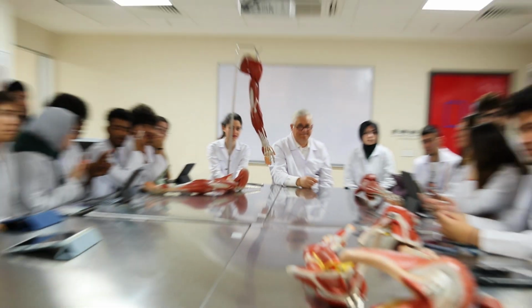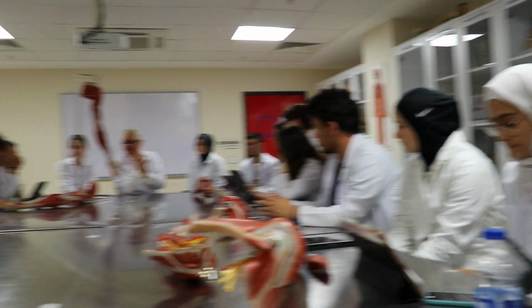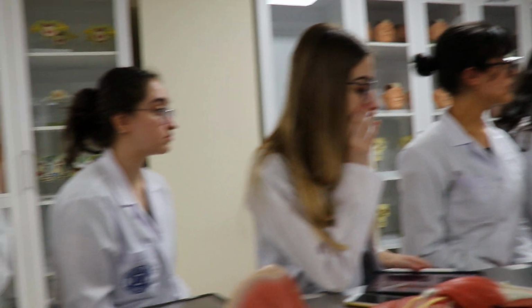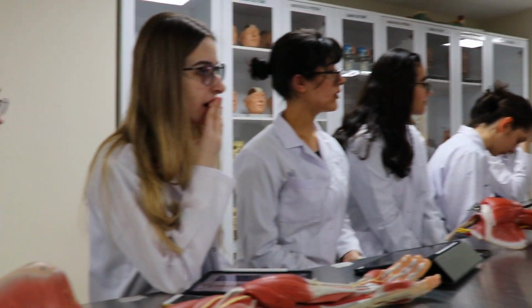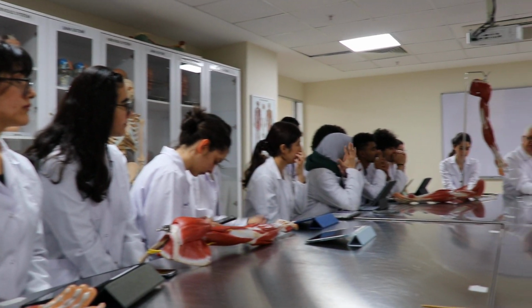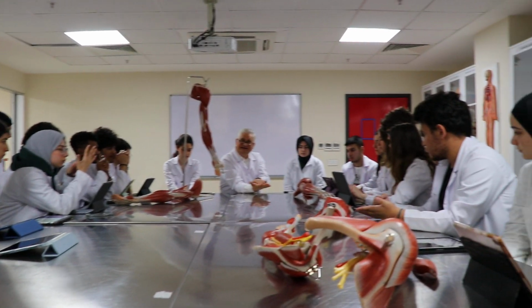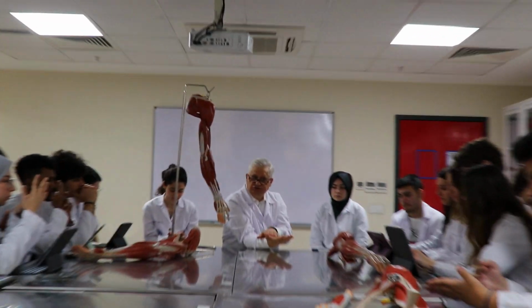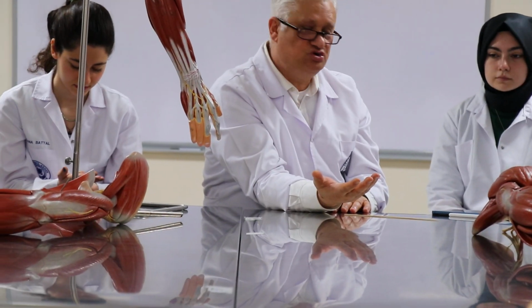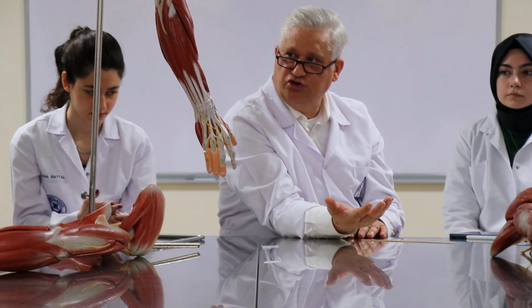So 3.5 fingers for the median. Divide your palm into the medial 1/3 and the lateral 2/3. Draw on your own hand.